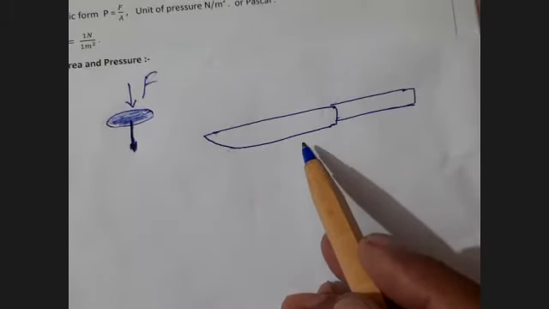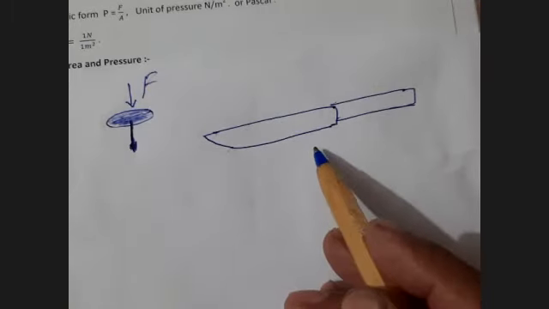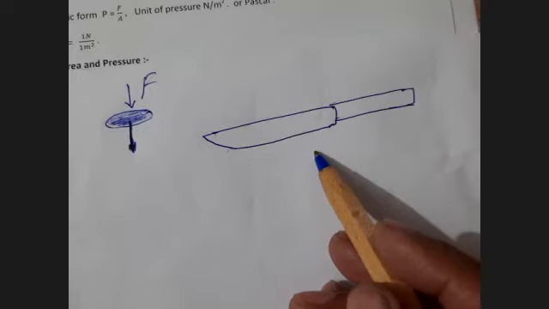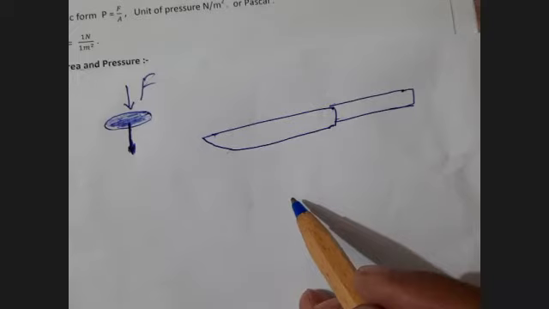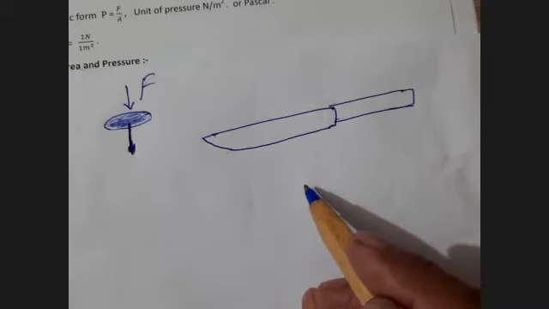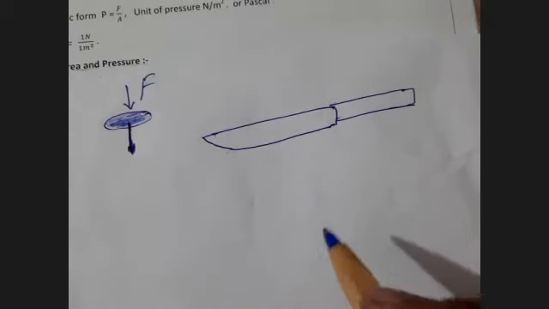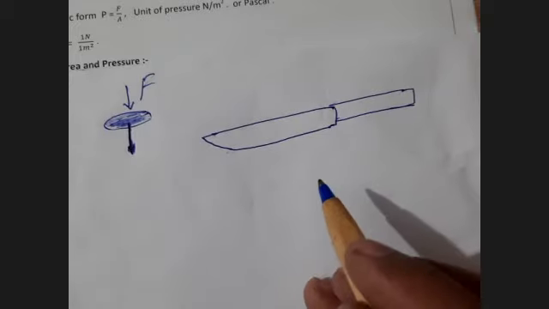So in this way you can have many other examples where, by decreasing or increasing the area, we can change the pressure. And if you are inserting a nail in the wall, if the pointed edge of the nail is not very pointed, then it will be difficult for you to hammer this nail into the wall.